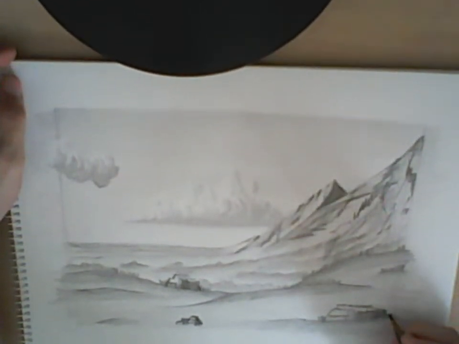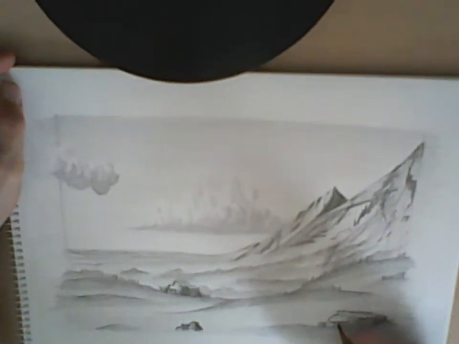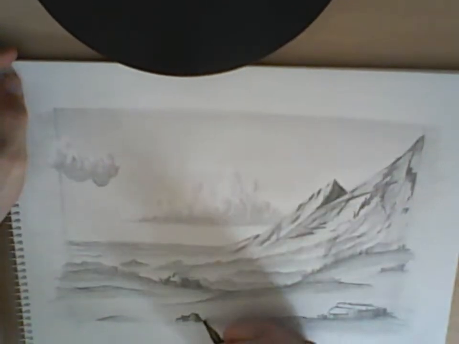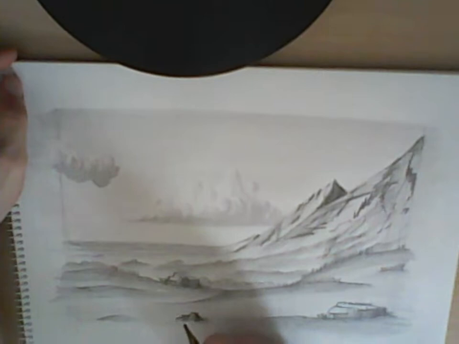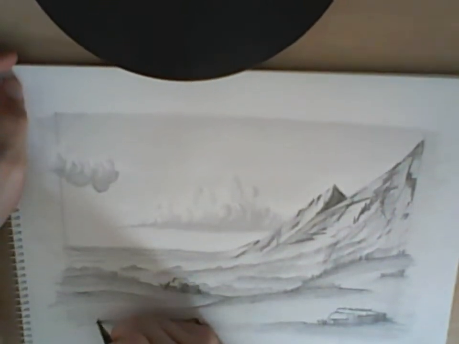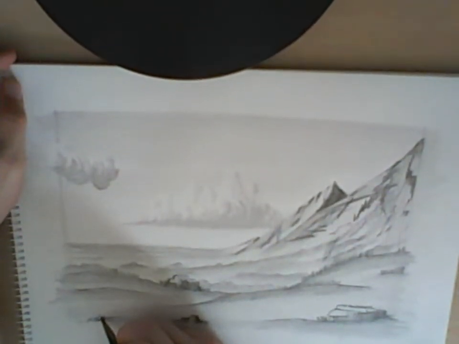Something to the side of those rocks. Poking out right there and there. Coming up here from below the frame.